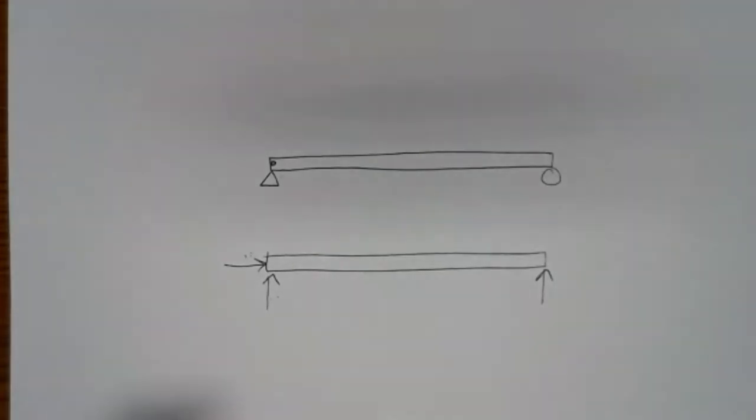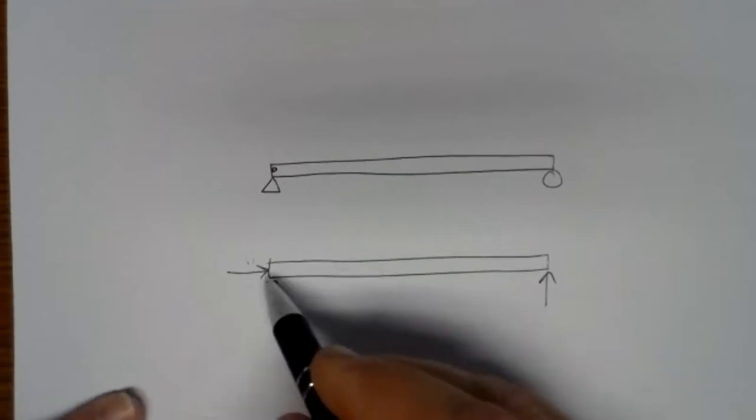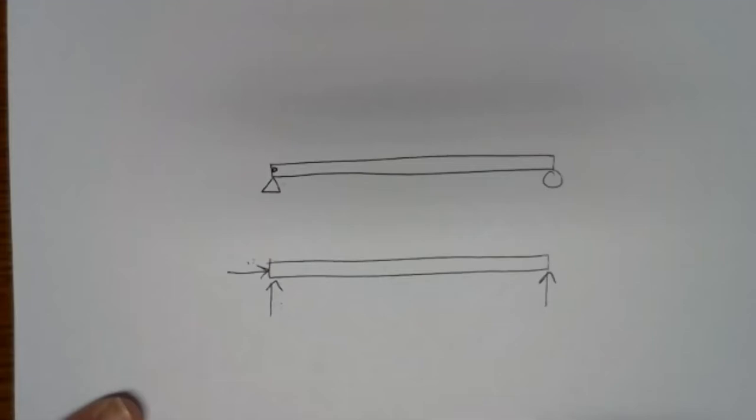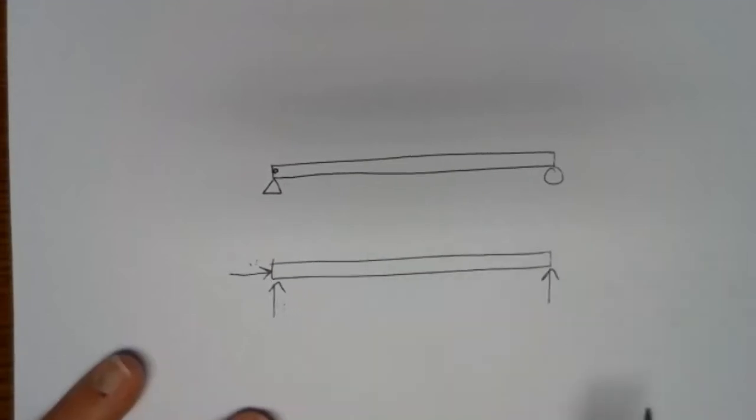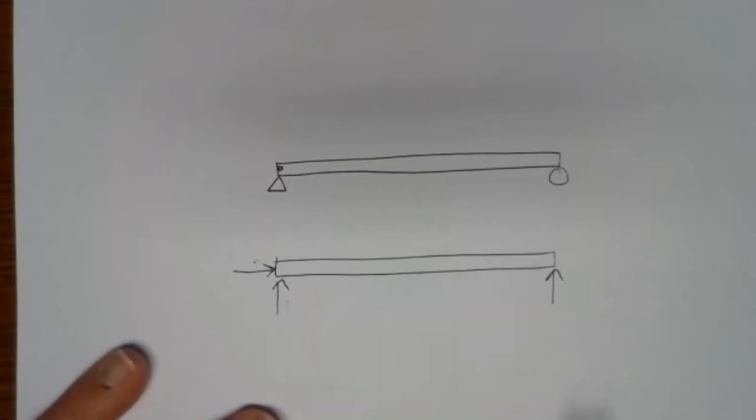There's one little quirk in how we draw out our free body diagrams that I'll have to go over, but you'll find some of this to be pretty familiar. If you're comfortable with finding reaction forces at supports, you're going to see a lot of familiarity with what we're doing here. So let's take a look at it.